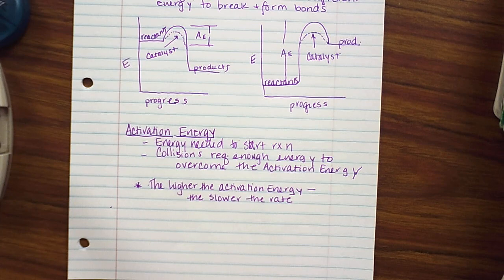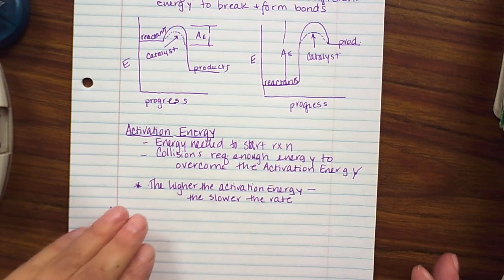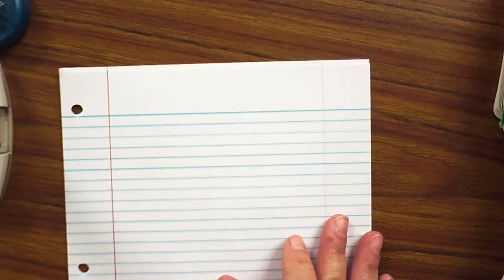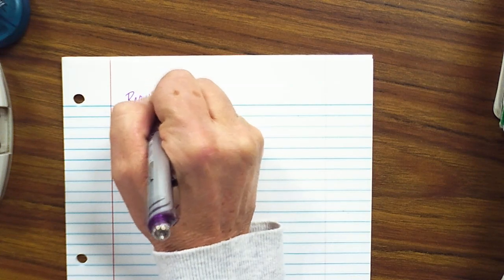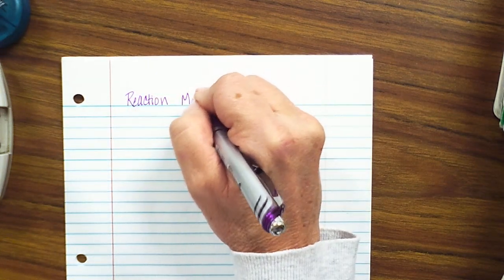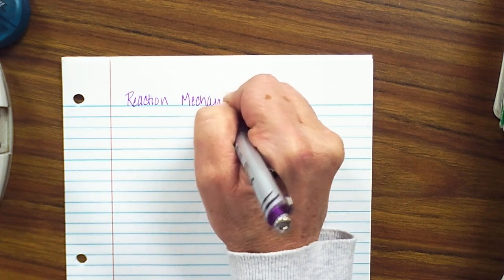Now, this leads us into reaction mechanisms. Now, reactions don't occur in one step. It's not like you pour things in and bam, it just happens. Reactions happen in multiple steps. And there are things that occur in between. They're catalysts that get added, and they're intermediates that are formed. So we're going to take a look at these, and then involves your homework tonight. Now, this can get very detailed, but what they include on the test is not very detailed.